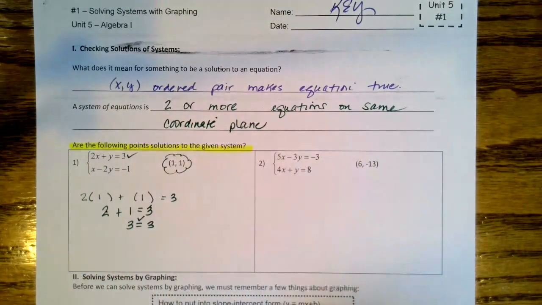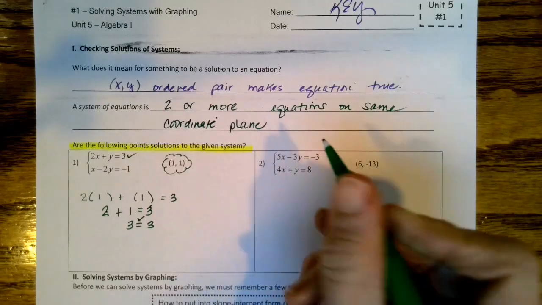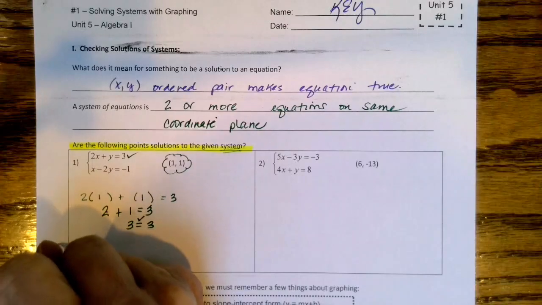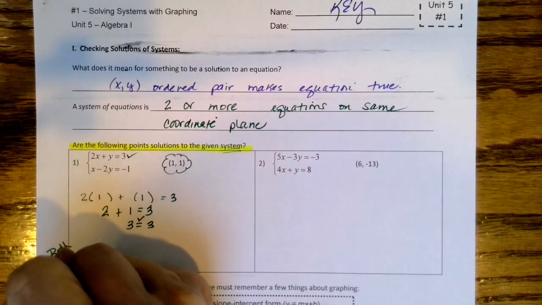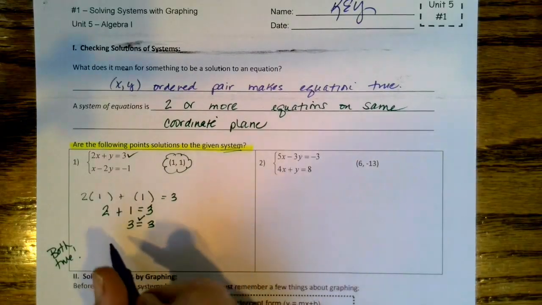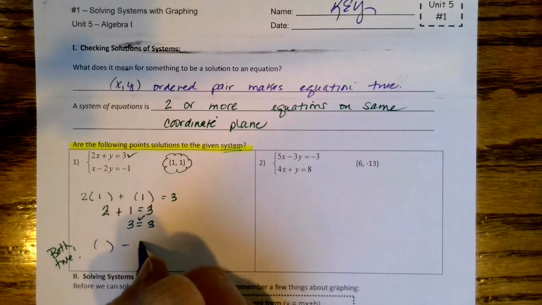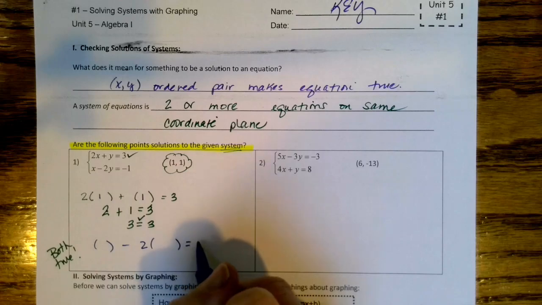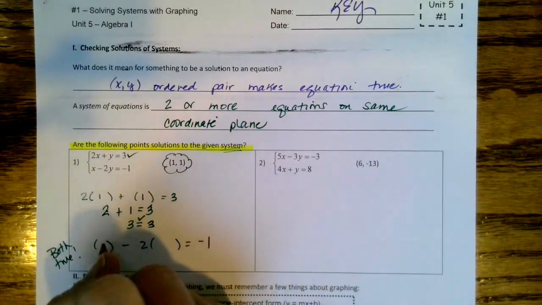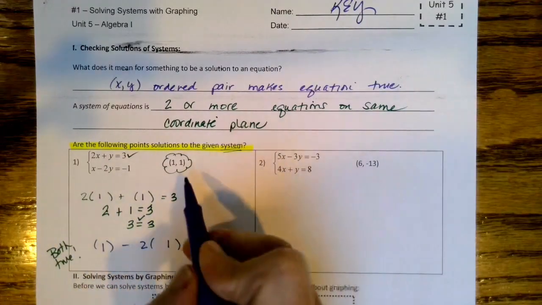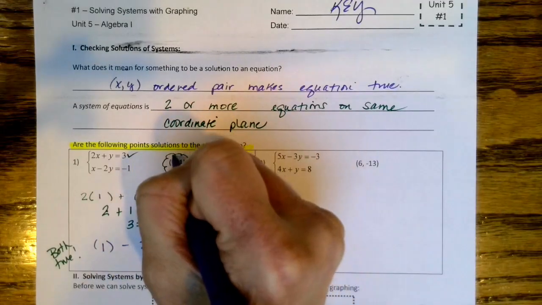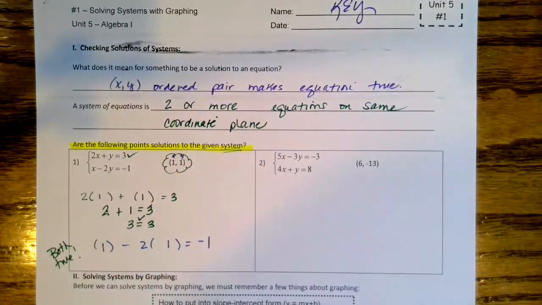In order for it to be a solution to the entire system, though, they have to both be true. So I need to take the time to figure out my second one. I have my x value minus 2 times my y value is equal to negative 1. I'll plug in 1 and 1 from my xy ordered pair.